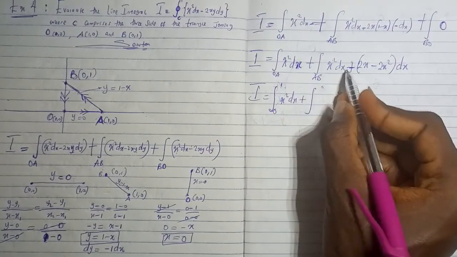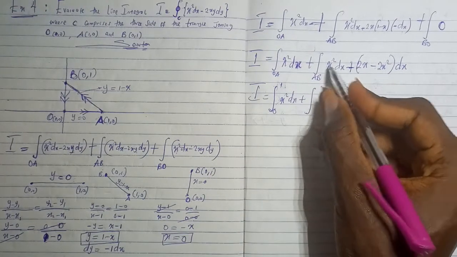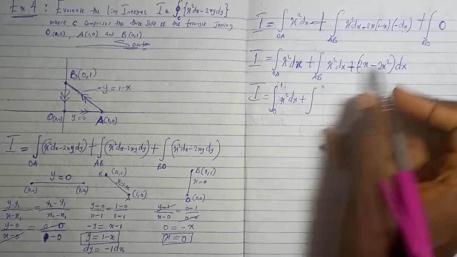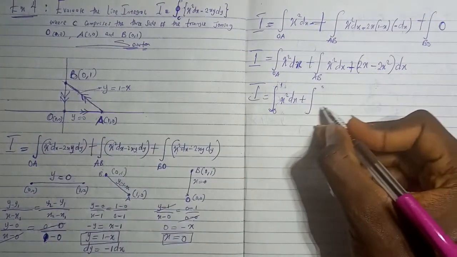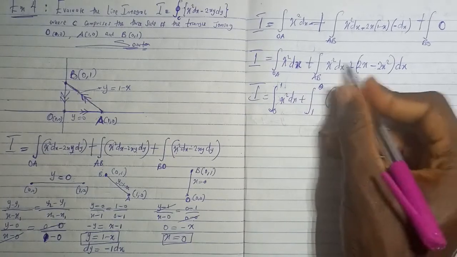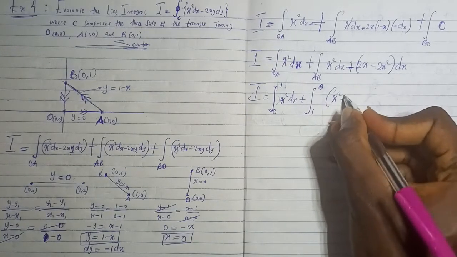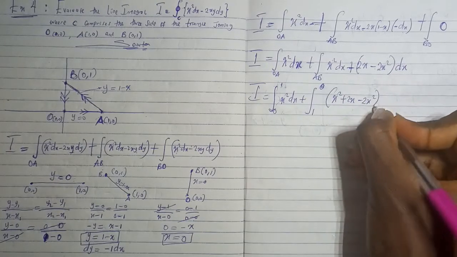And for the part AB, what I have left is change in x also. No matter how you do it, I'll still have change in x. So for part AB, change in x is starting from 1 to 0. So whatever I have left now, dx is common. So I should have x squared plus 2x, then minus 2x squared.